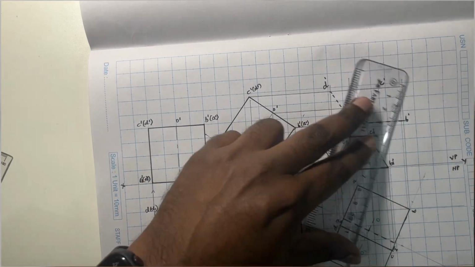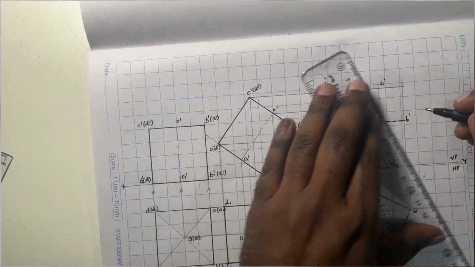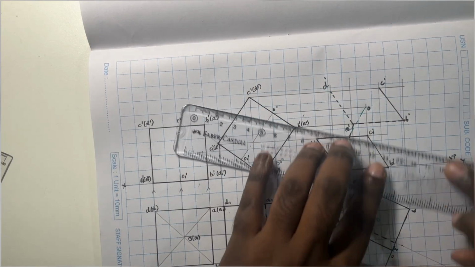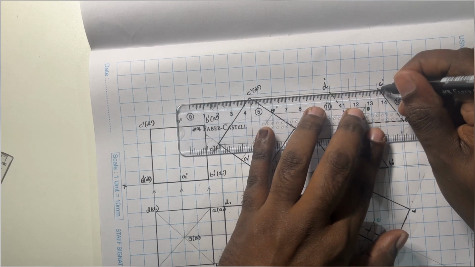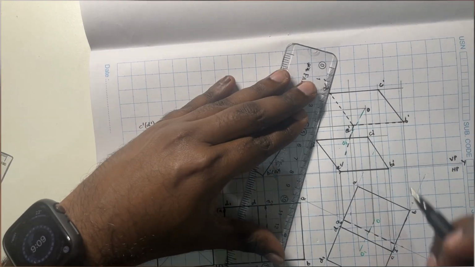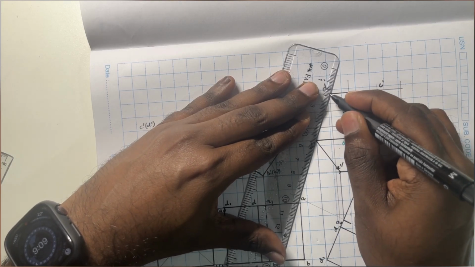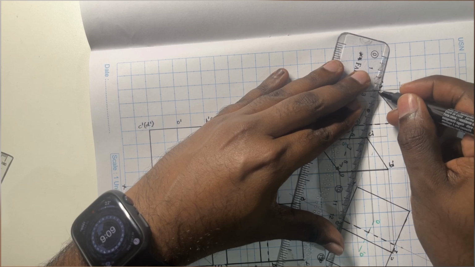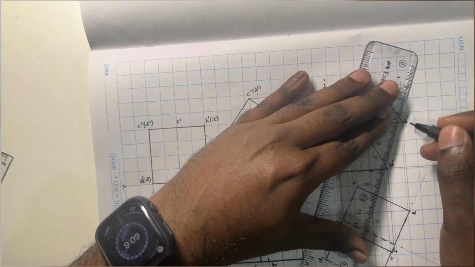And next from the top face, B to C, let me connect. B to C and C to D. So now let me connect the parallel edges. Let me take up D1 to D first, which is parallel to A1 and A. And next is C1 to C. And next is from B1 to B.